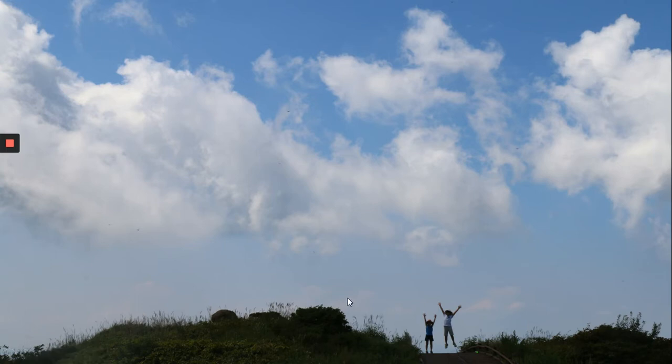I think I took these pictures around 6 years ago. Yeah, quite a long time ago. This is my eldest son and second son.